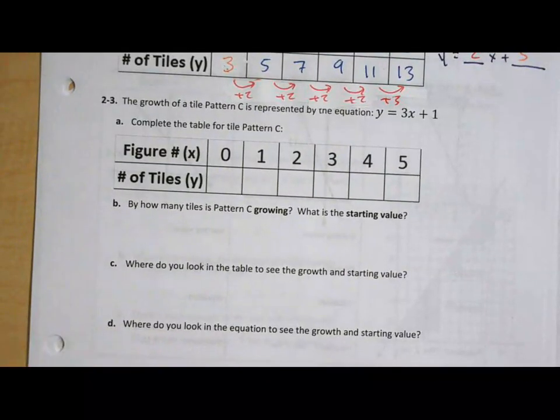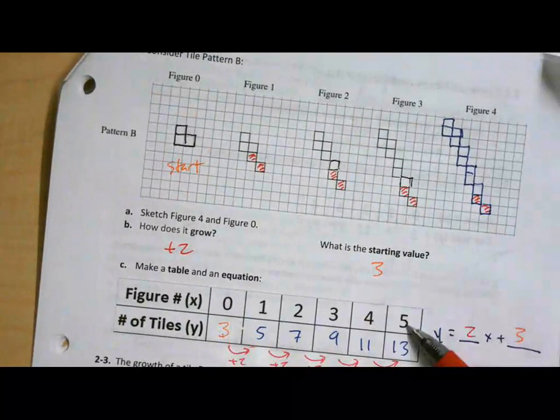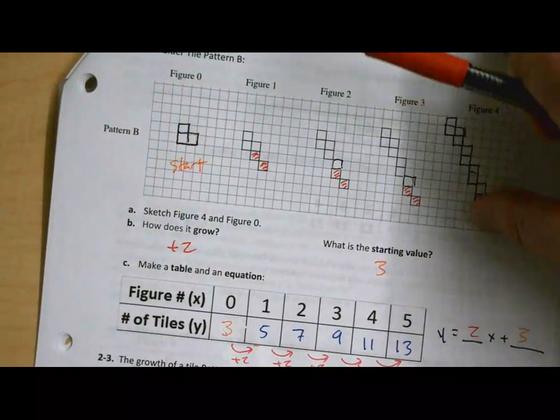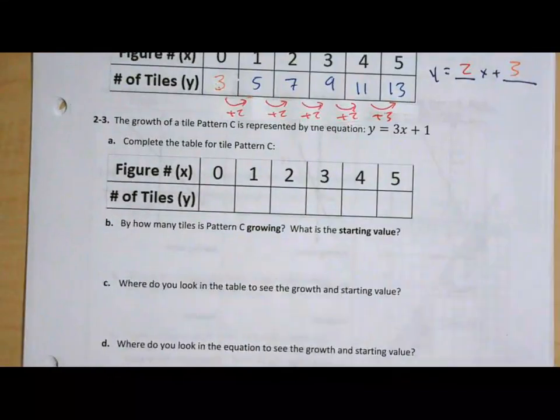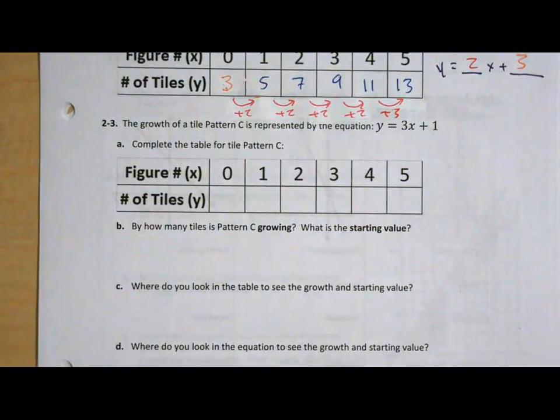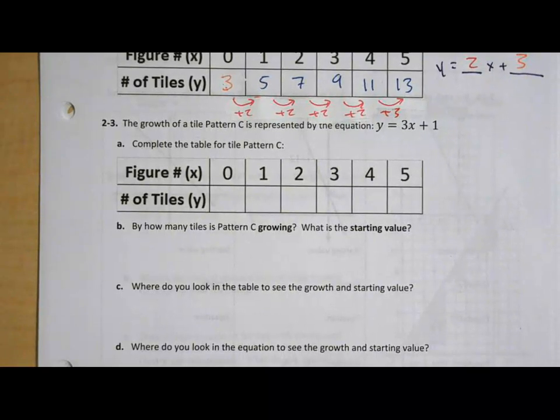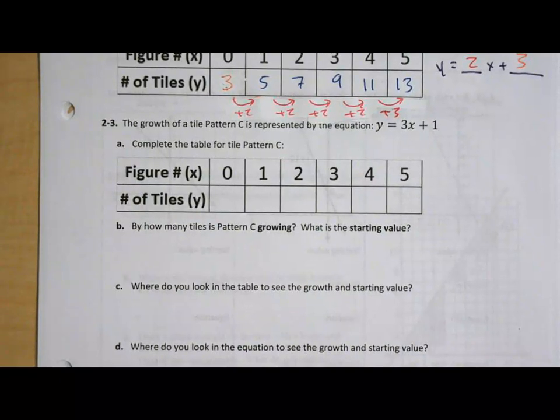So our goal was to be able to go from a situation to a table and from a table to an equation, and I feel like you guys are feeling pretty confident about that. If you can do that, let's stretch ourselves a little further and see if we can go backwards. So this time around, I'm giving you an equation, and we're going to use it to fill out the table. We don't even have the pattern in front of us. But let's see if we can figure out this information from the equation.